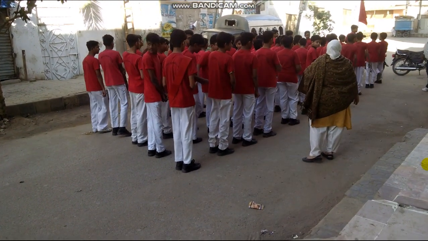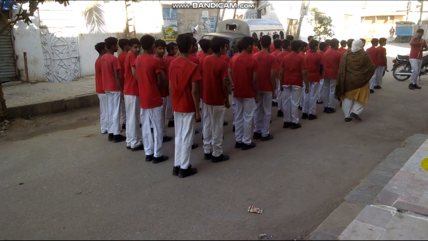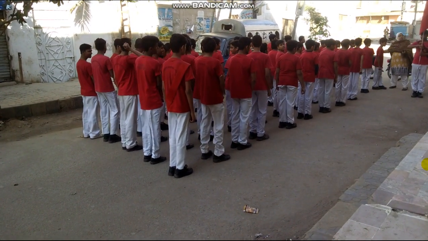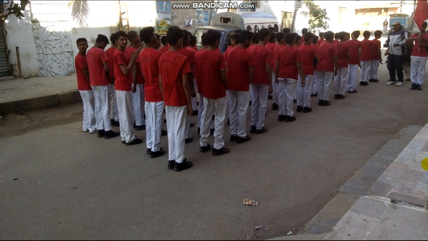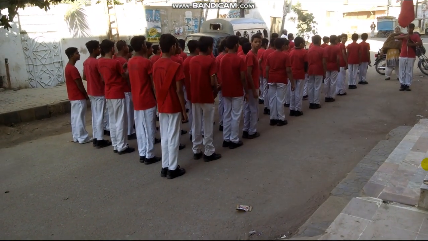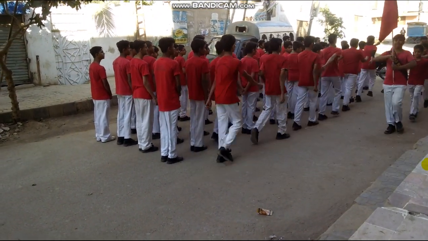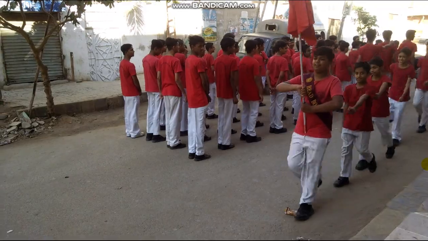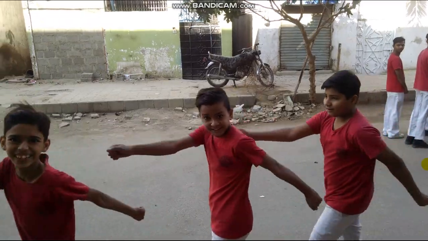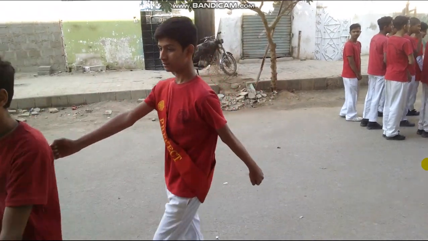All the students are standing over here in the right way. And Mr. Shahbaz is leading the Unity House, the head boy of metric class. Shahbaz is leading the flag, and all the students are leading over in a left-right way. All the students are following the discipline.